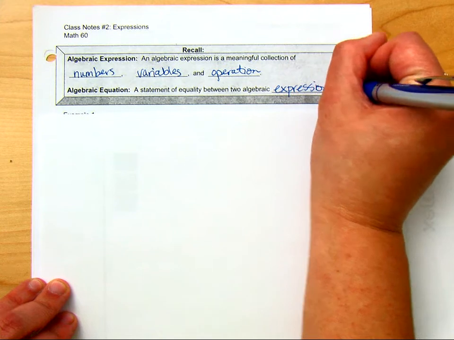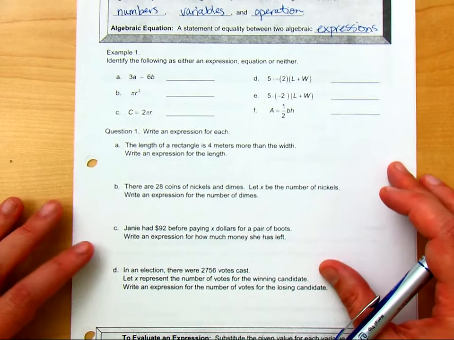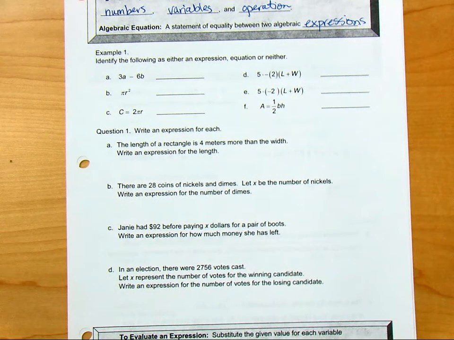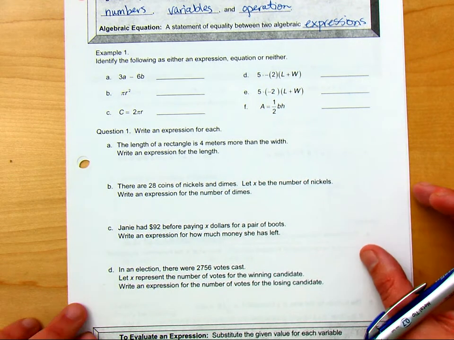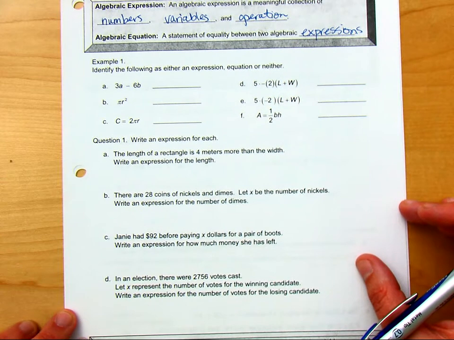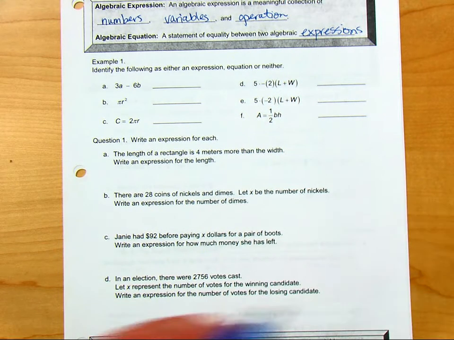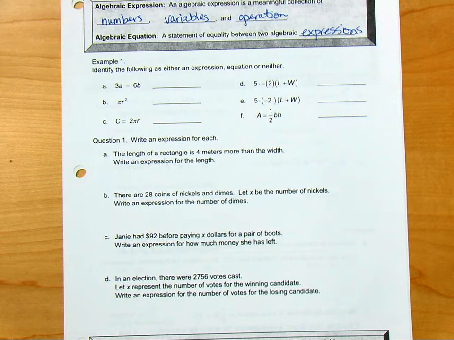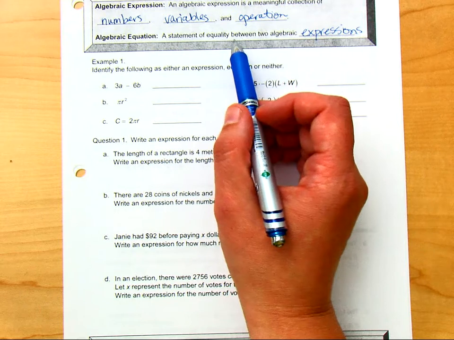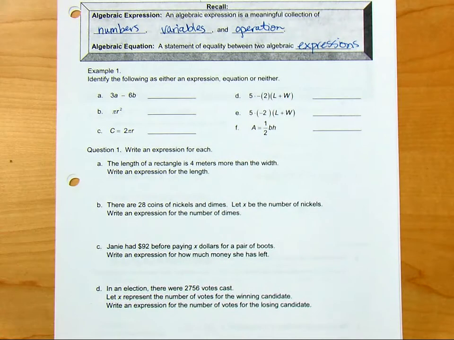So we're going to look at the difference between these two. Oops, I didn't mean to take the whole thing. Okay, so let's look down at example 1, and let's start to identify which ones are expressions, which ones are equations, and which ones are neither. Yes? Yeah, it does. That is what defines it. If it doesn't have an equal sign, it wouldn't qualify as an equation. Yes, that is a great point. Yeah, so it actually has to have an equal sign. That's actually what separates an expression from an equation.